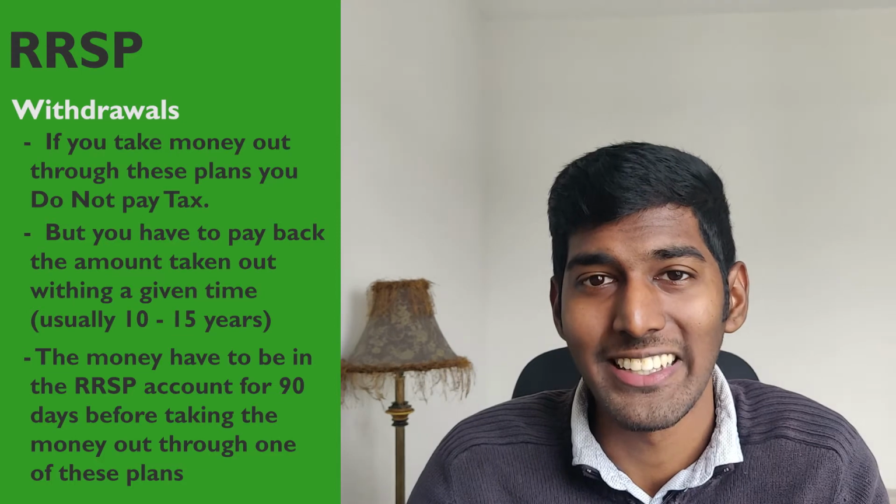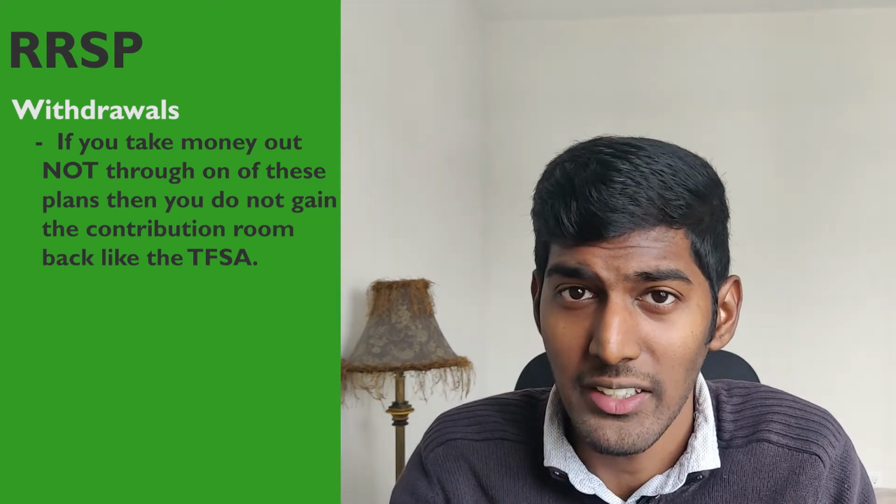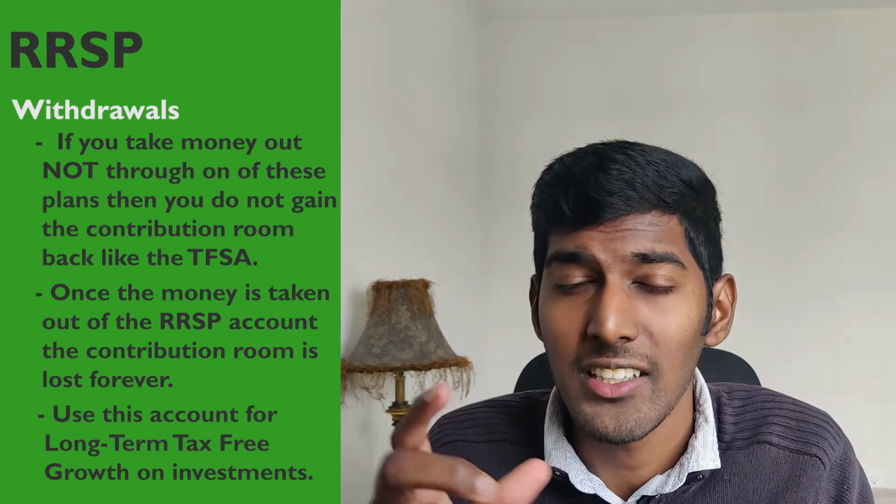For you to be able to take money out through these plans, you must have the amount that you're taking out in your RRSP account for at least 90 days. An important note: if you take money out of your RRSP account not through one of these plans, you do not gain it back like the TFSA account. Once you take the money out, the contribution room is gone forever.